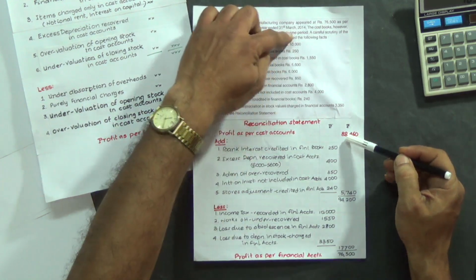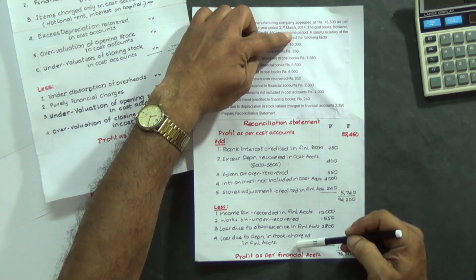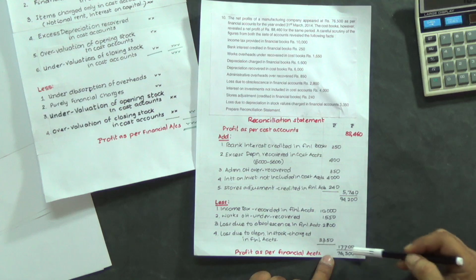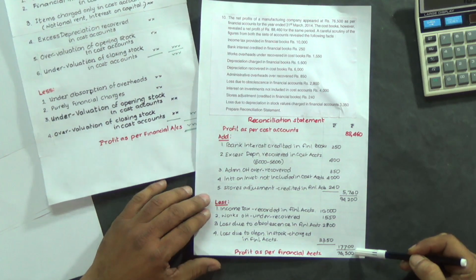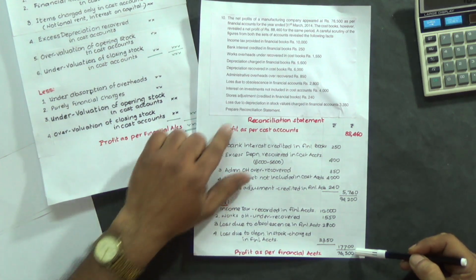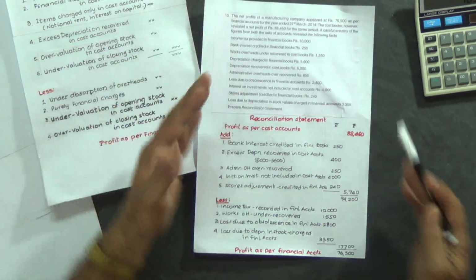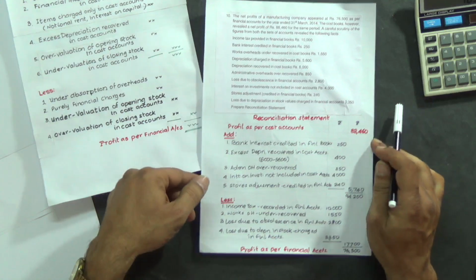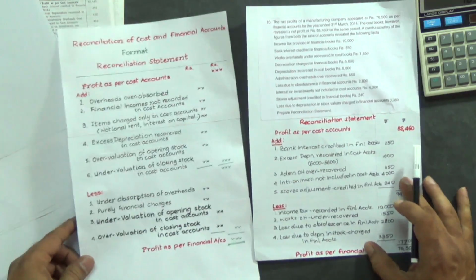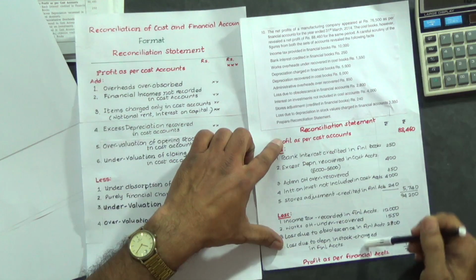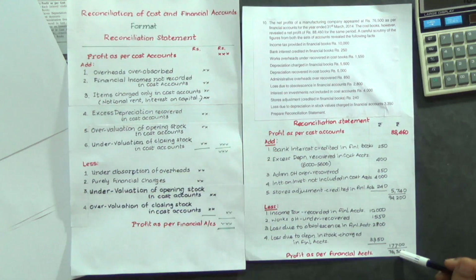Started with cost accounts, added a few items, deducted a few items, ultimately we arrived at profit as per financial accounts. This is half the sum because the problem says prepare reconciliation statement. This is the full sum. There's no other thing asked. We have completed this. So the template, the problem, and using of this template, putting in the template format, ultimately we get this solution. Done.